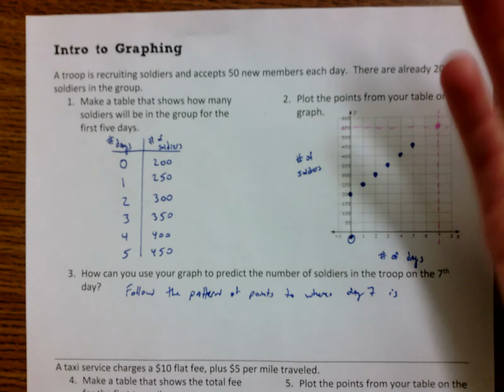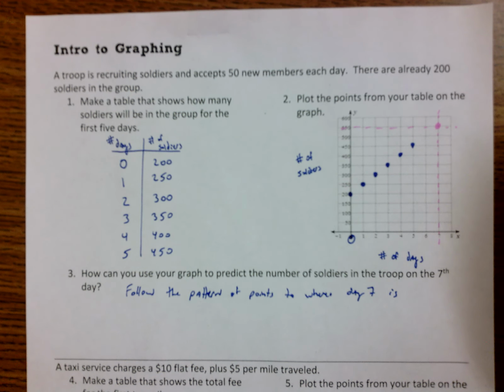Okay, so that's our kind of intro to graphing. This is what the point of graphing is. Is it so that we can look at data and we can make predictions off of it.